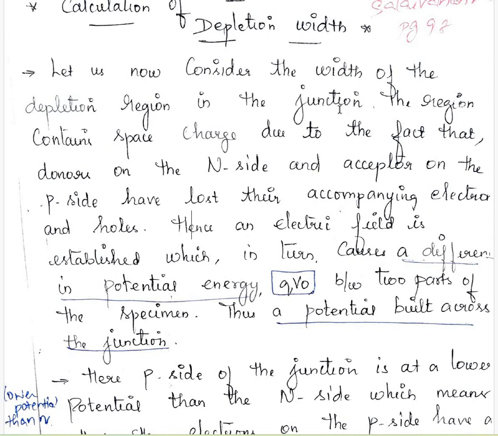Welcome. The next topic is the derivation for calculation of the depletion width of the PN junction diode. To find the depletion width of the junction, consider the immobile charge carriers, due to the fact that donors on the N side and acceptors on the P side have lost their accumulating electrons and holes.